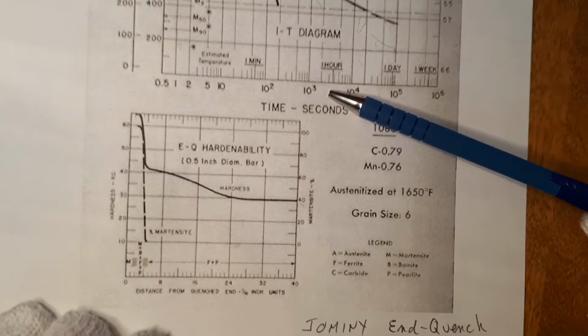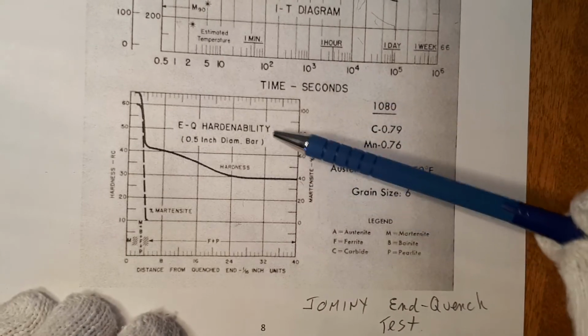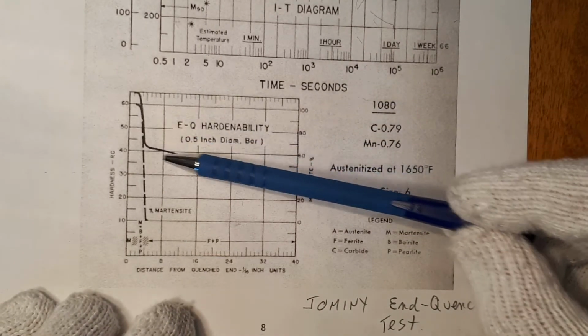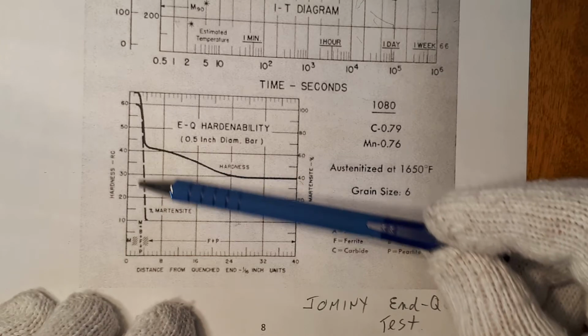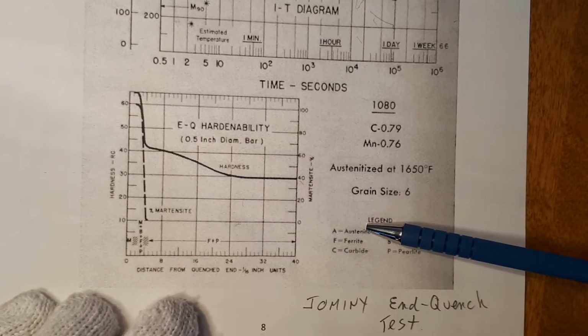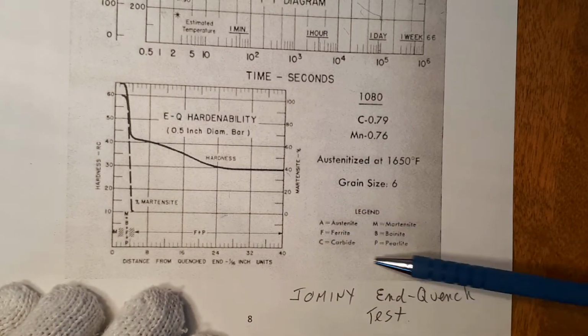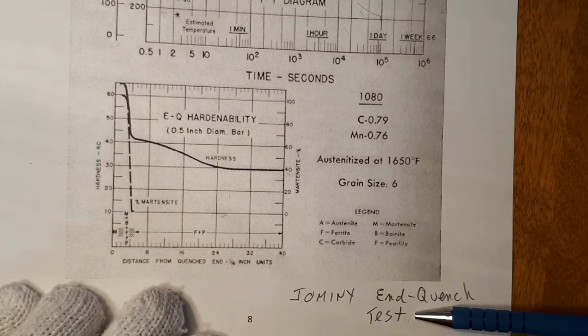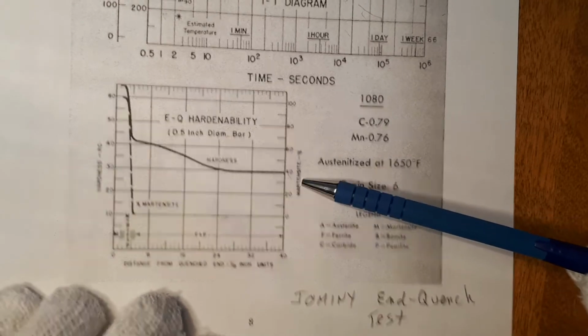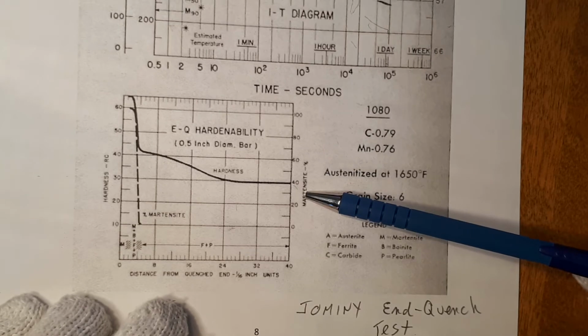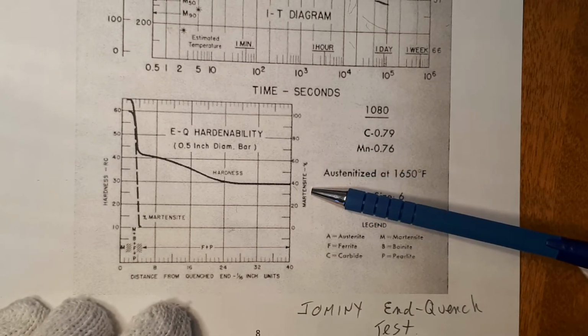Below it is an end quench hardenability curve. This one here. This is the hardness, and there is martensite structure. This is also known as a Jominy end quench test. It's something that I wanted to show you for demonstration purposes. However, as you know, that hasn't been possible.